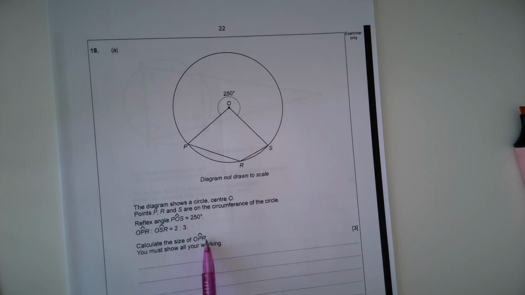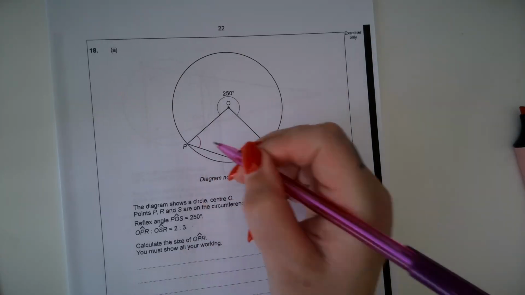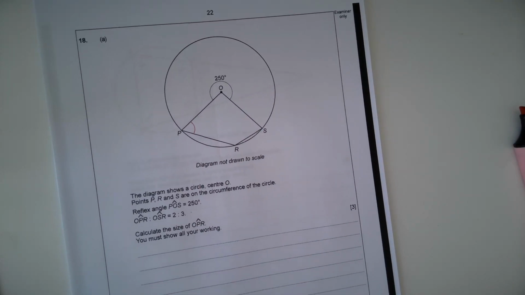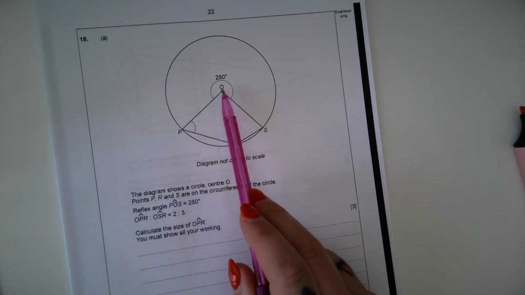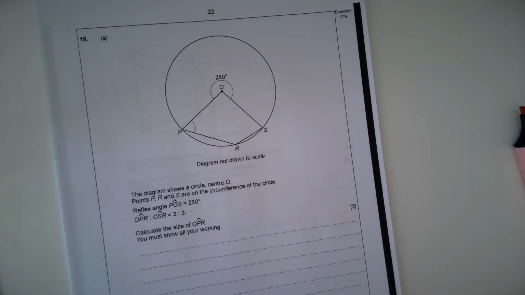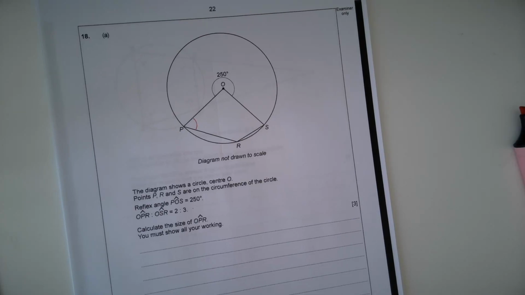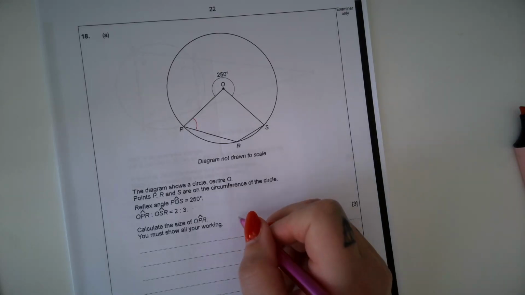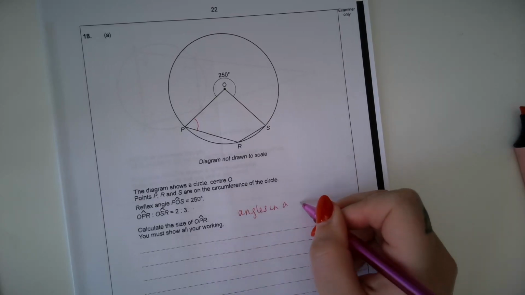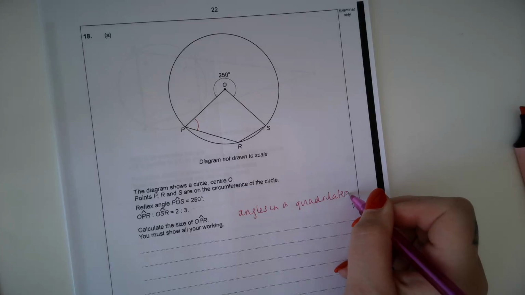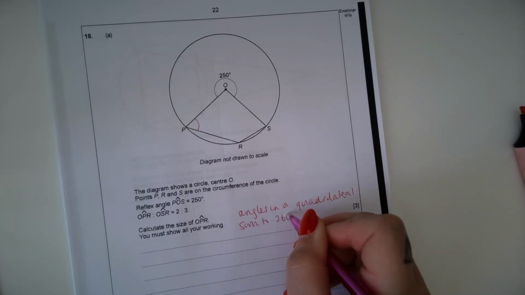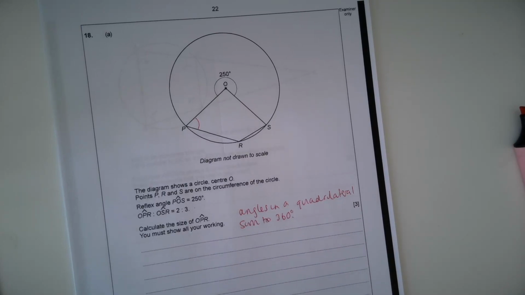Calculate the size of angle OPR, so we're aiming for this angle here, and you've got to show all of your working out. So first thing we're going to do is recognise that OPRS is a quadrilateral. Okay, that's a four-sided shape inside that circle. It's not a cyclic quadrilateral because all 4 points don't sit on the circumference, but it's still a quadrilateral, and we know that angles in a quadrilateral sum to 360 degrees. Okay, so that's an important thing to note.